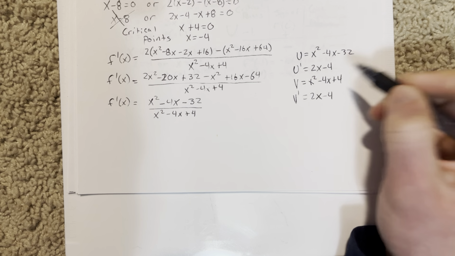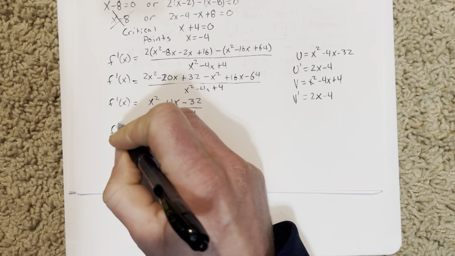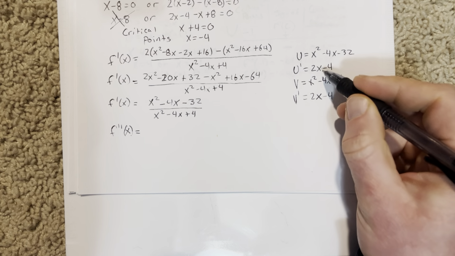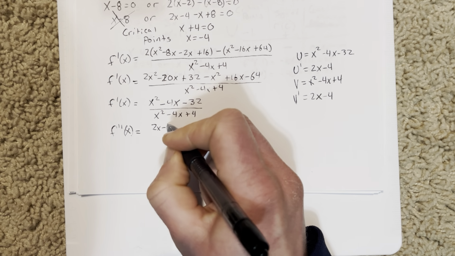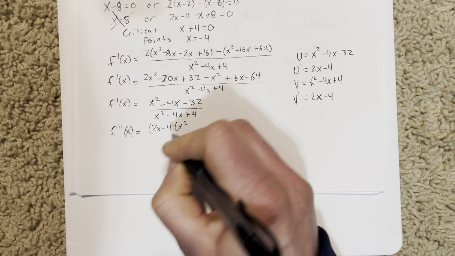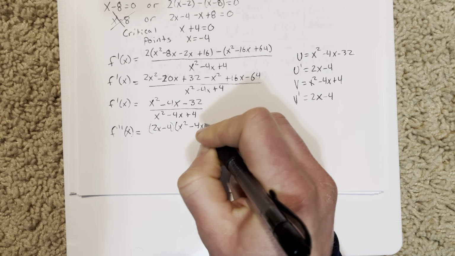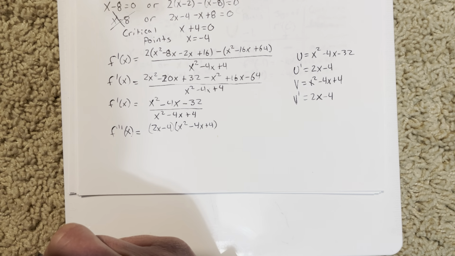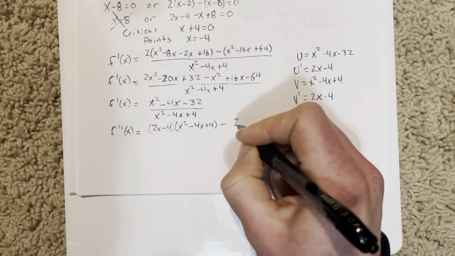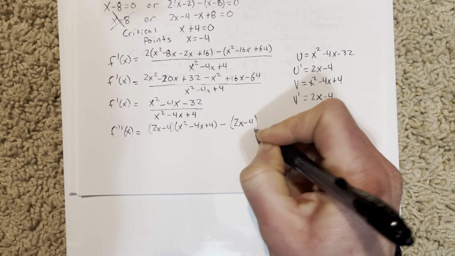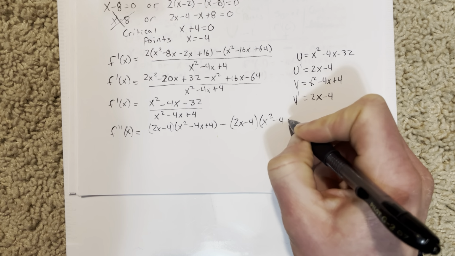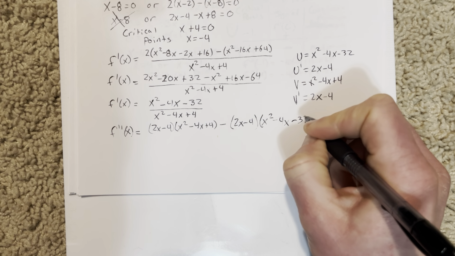I'm going to take u prime times v. So f double prime of x is equal to, this would be 2x minus 4 times x squared minus 4x plus 4 minus 2x minus 4 times this piece times x squared minus 4x minus 32.